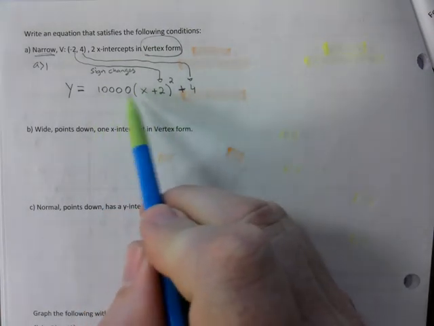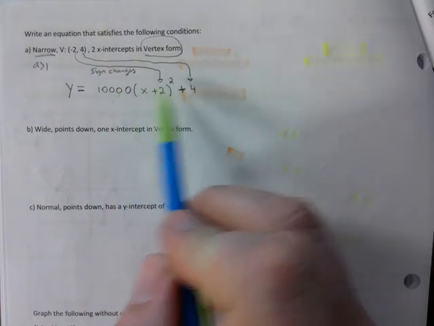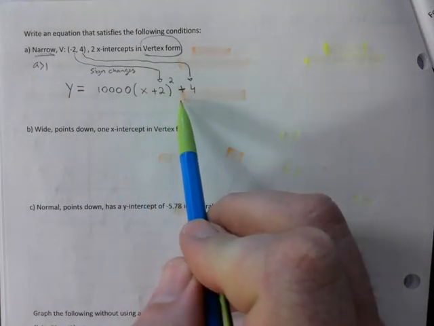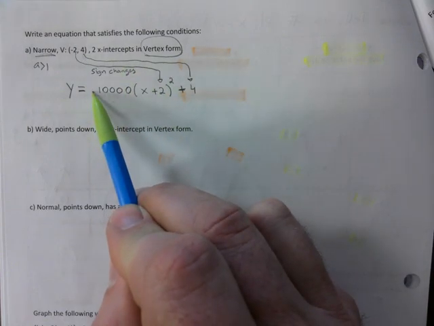Right now, as it stands, how many x-intercepts would this thing have? Positive, positive. If they're the same, there's no x-intercept. So what do we need to do? We need to change the sign here to negative. Got it?